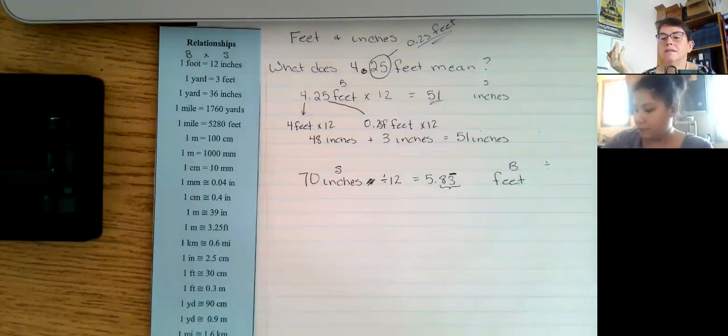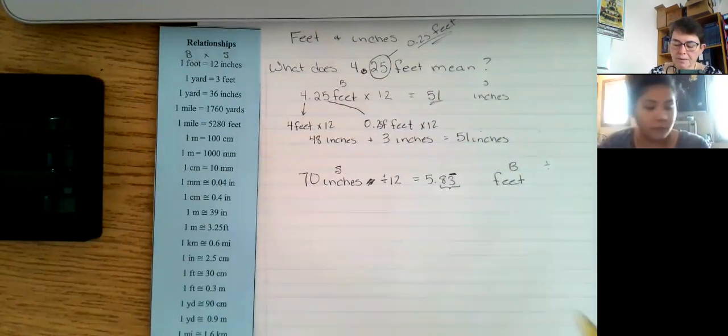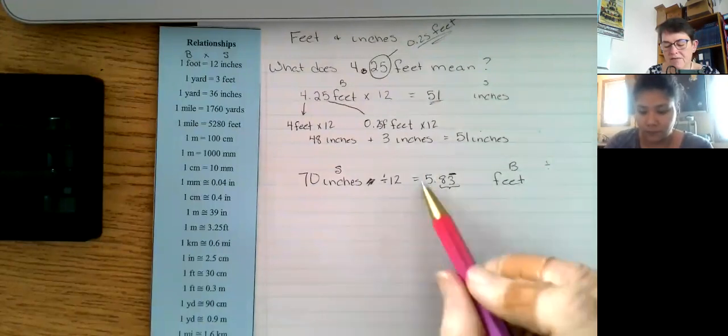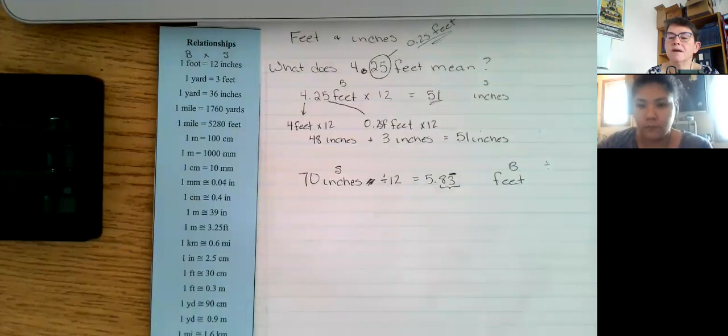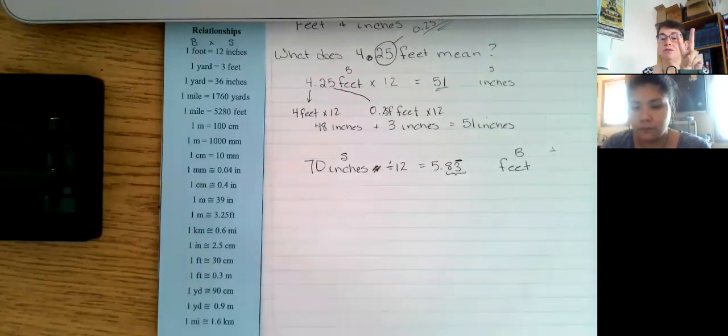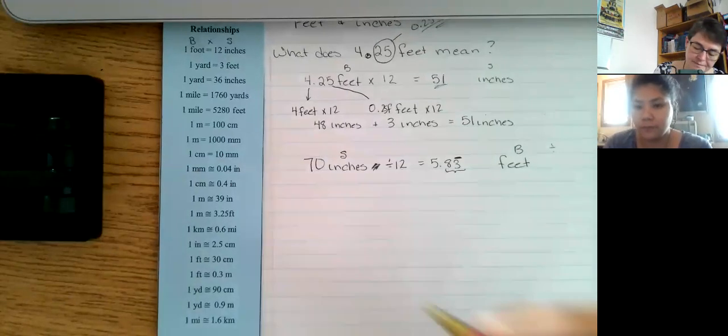So what I want to do today is just to show you how to convert this into feet and inches. Because if I was doing some kind of construction work, my tape measure is not measured off in 0.83 feet. It's not like the metric system where it's all sweet, right? I need to know how many inches that is. So I'll show you two ways to do this conversion.